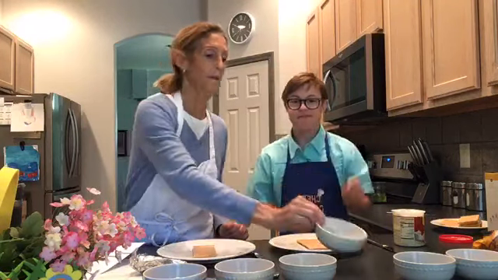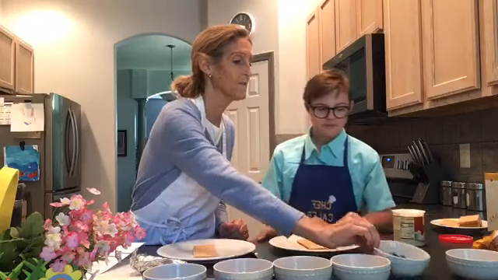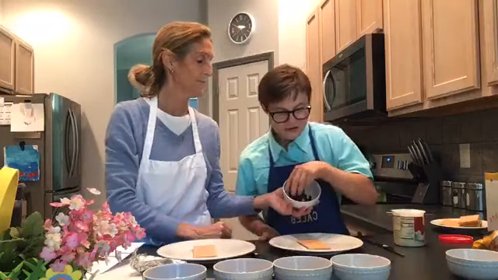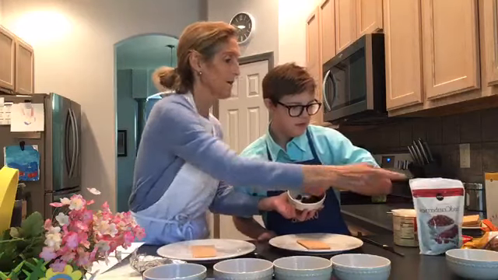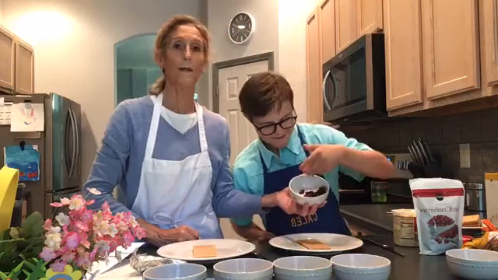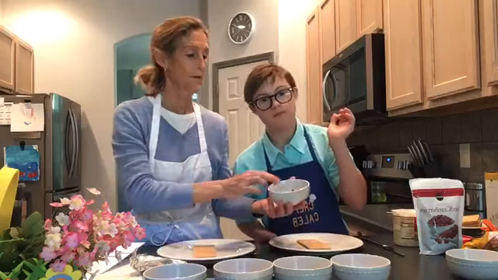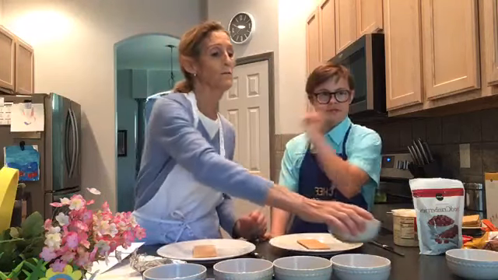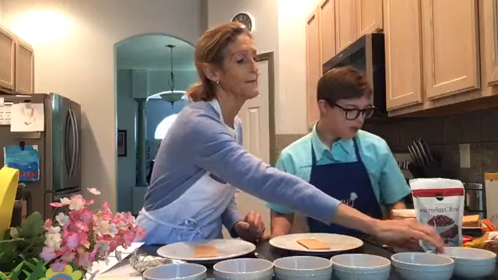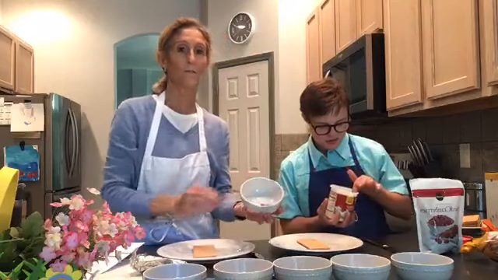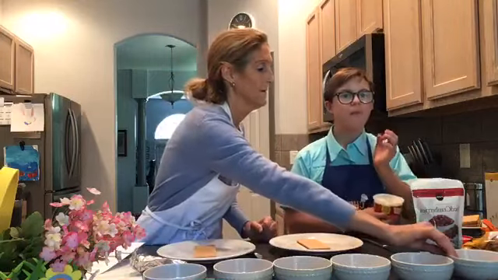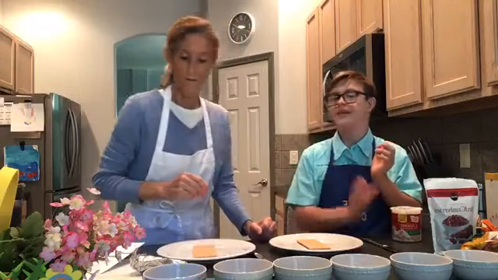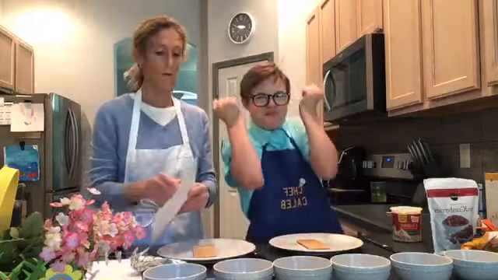And then what's this sweet thing right here? Craisins. Dried cranberries. You can use dried blueberries. You can use fresh blueberries. And then last but not least, we have some Skittles, in different summer colors, spring colors. So, what's the first thing that we're going to do?